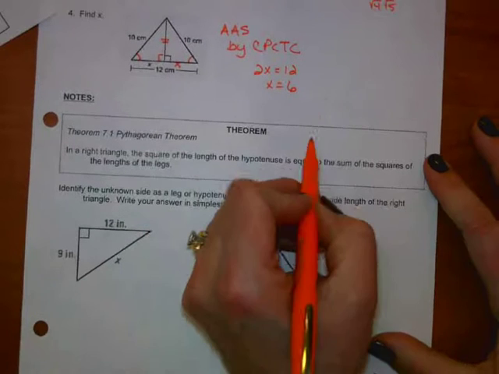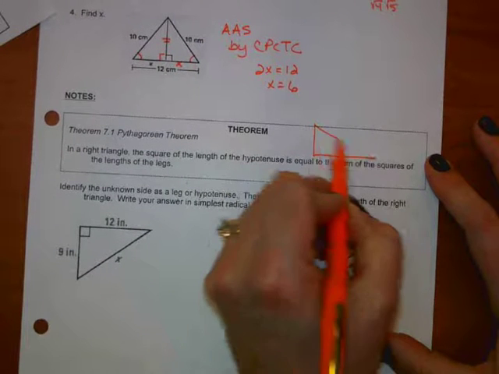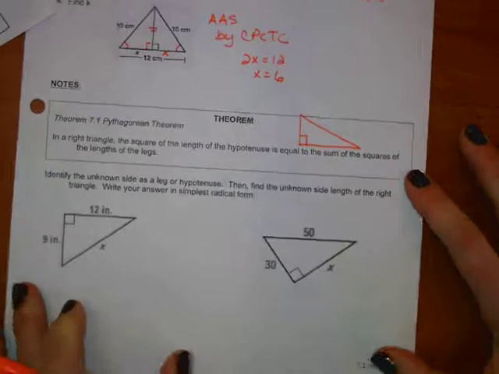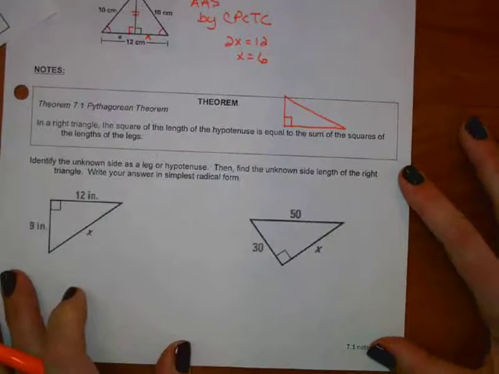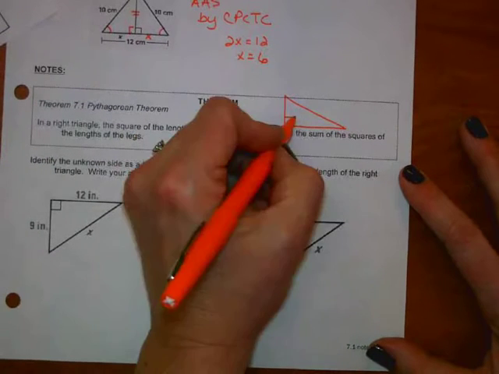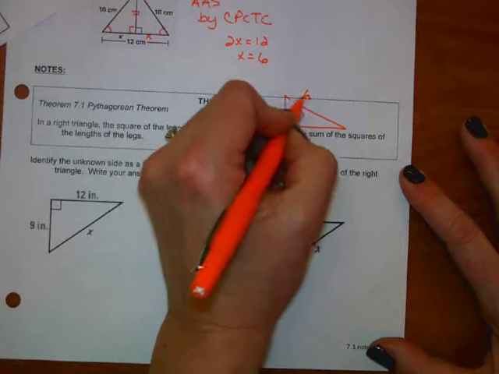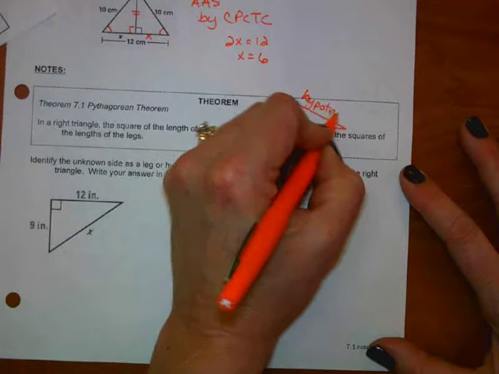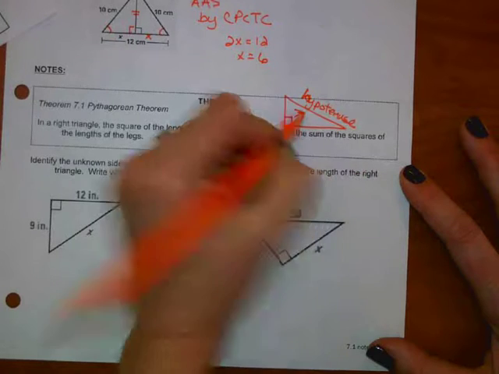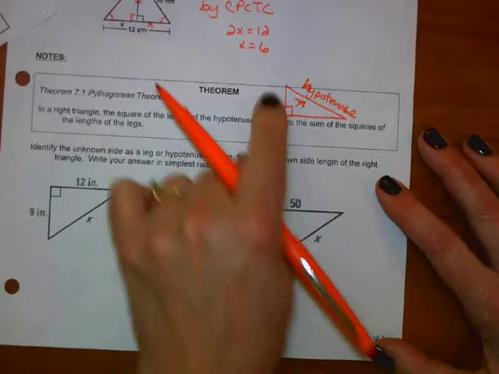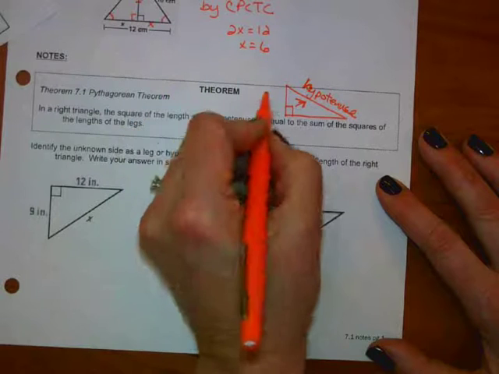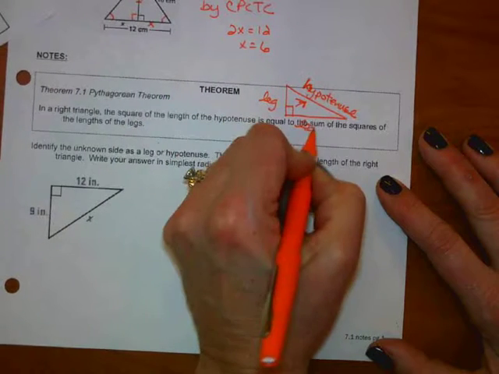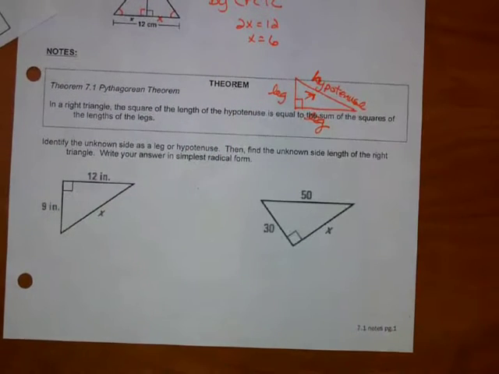So let's just draw a little picture so you know the names of all of these. Hypotenuse is where? It's always opposite the right angle and the longest side. Hypotenuse, opposite the right angle, and then what are these two called? Legs. And they can be flip-flopped, it doesn't matter. Each of those are legs.